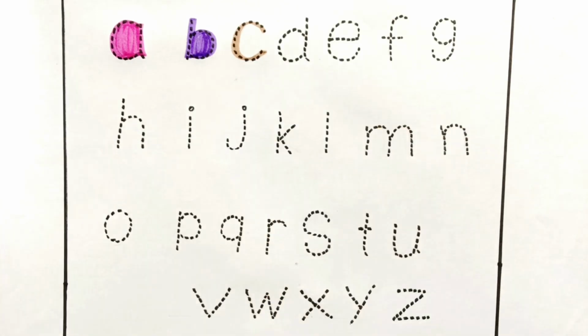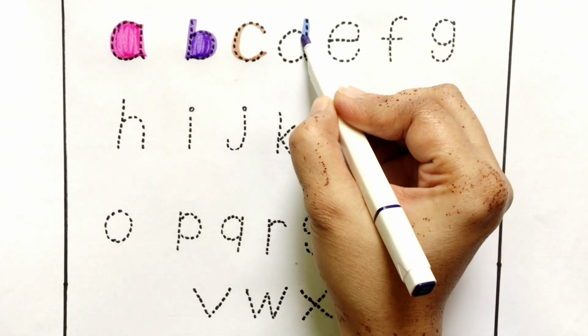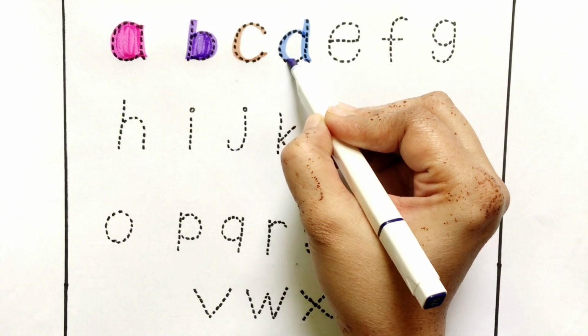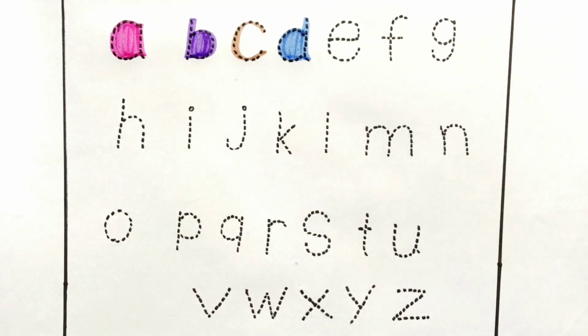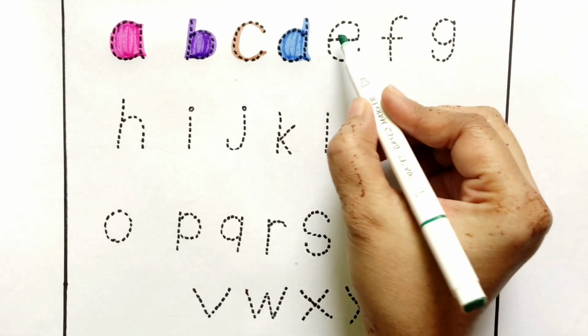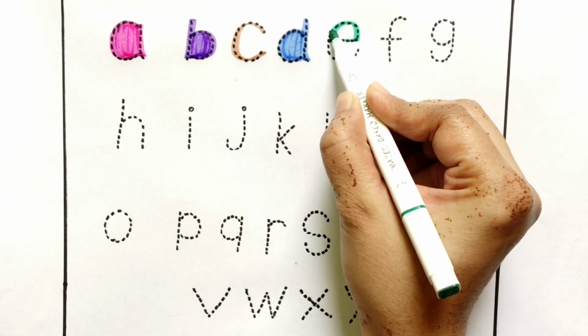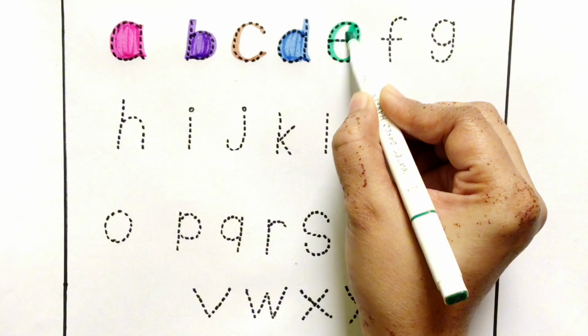C. C for cat. D. D for dog. E. E for elephant.